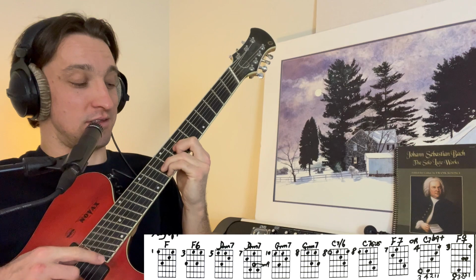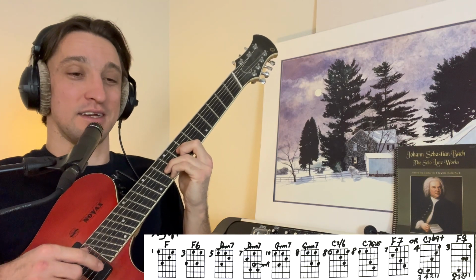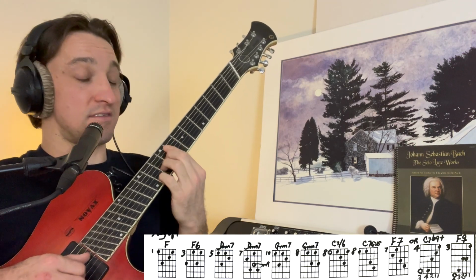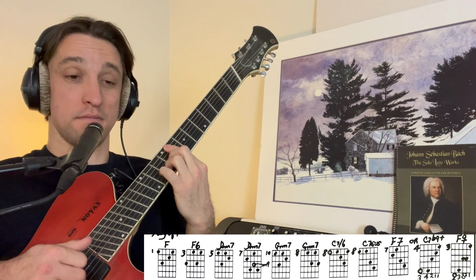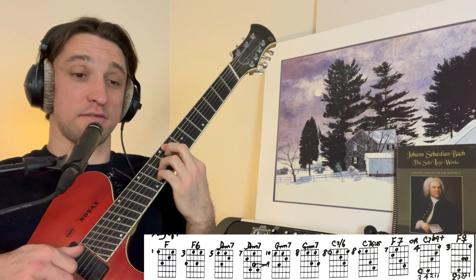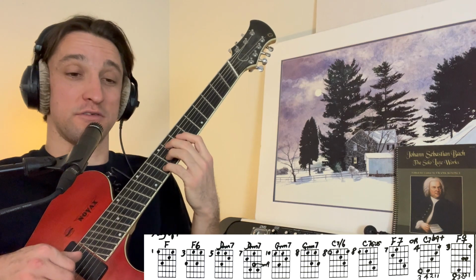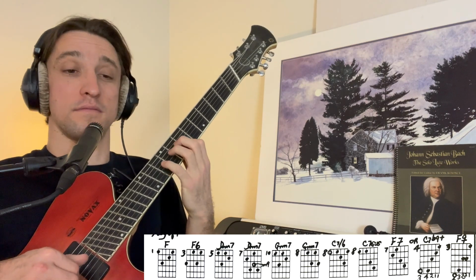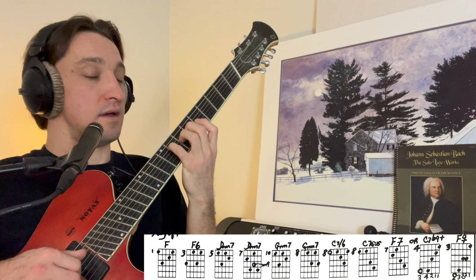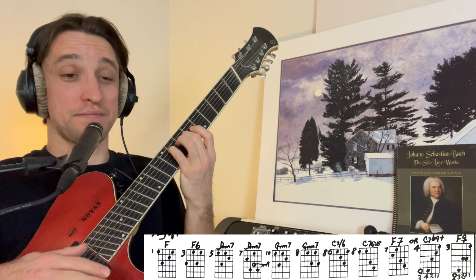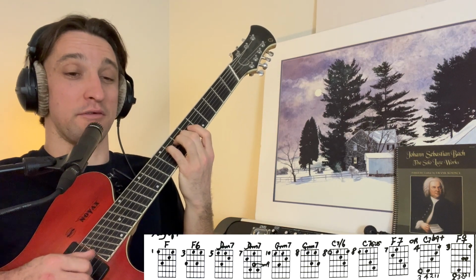Remember, you could consider this a B flat 6. Here comes a C13, into a C7 sus, resolving to F major 7. Now, that second ending, some cool stuff's going on, right? Let's look at those chords.